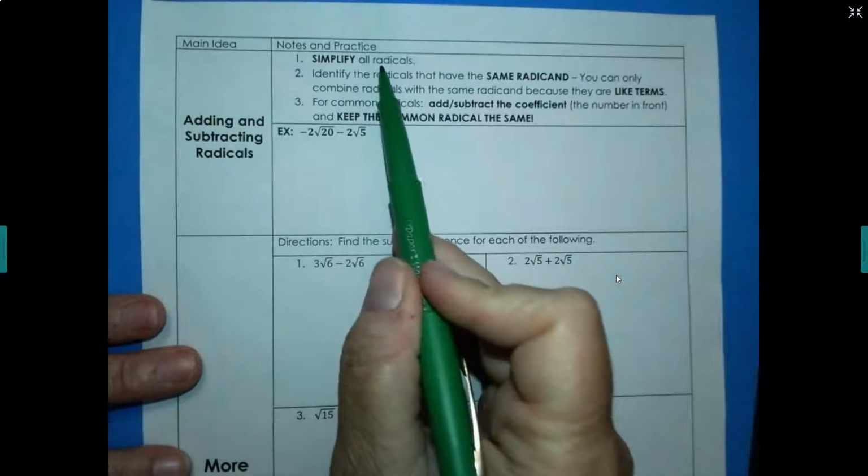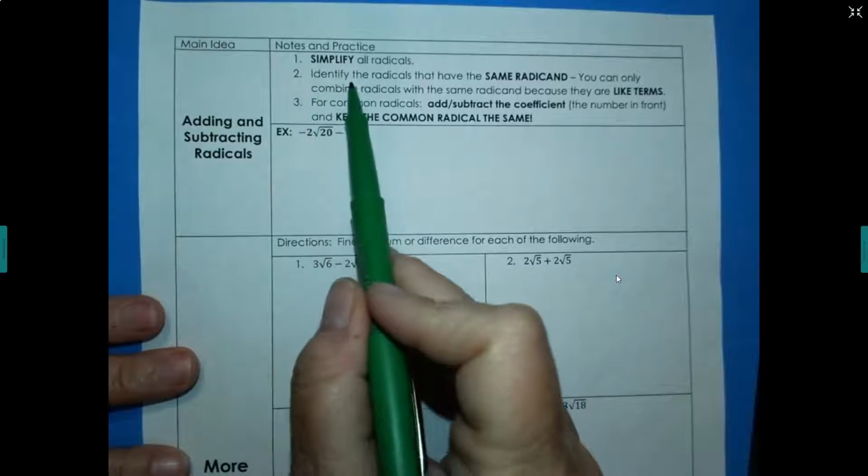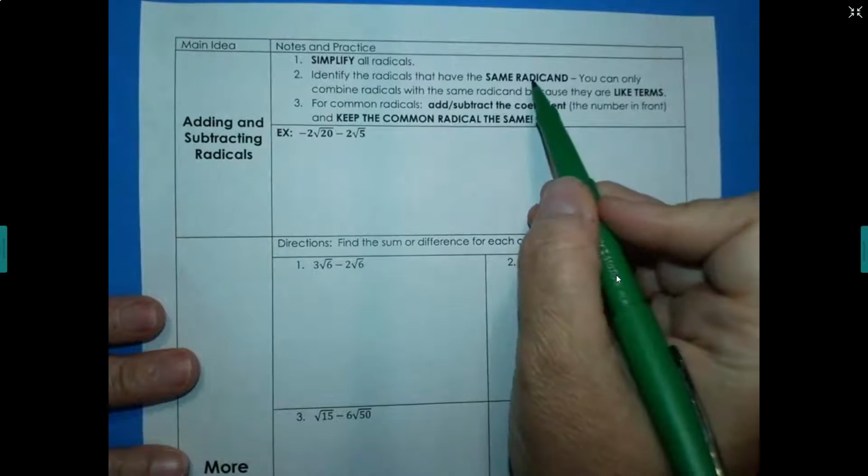Welcome to adding and subtracting with radicals. So this is building off of when we were simplifying radicals before. So you still have to be able to simplify your radicals. We're going to identify radicals that have the same radicand.